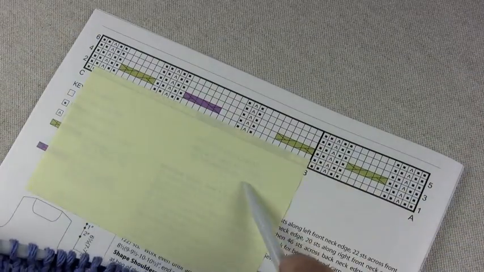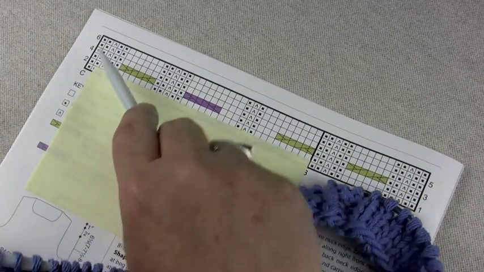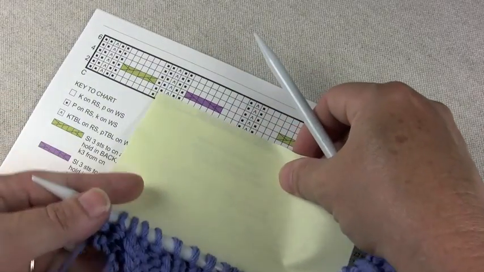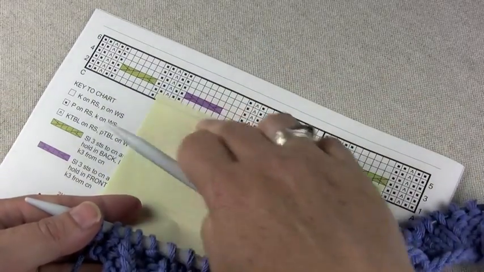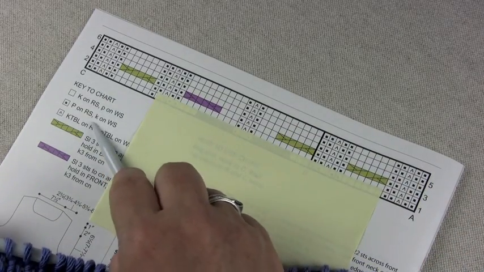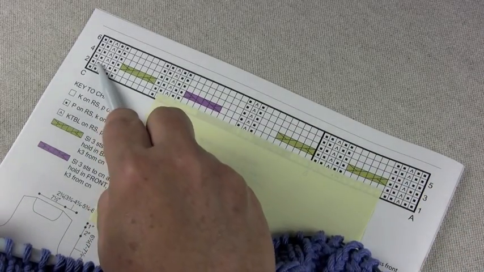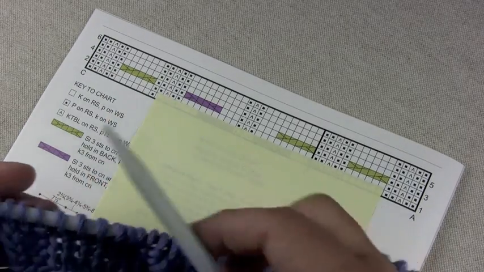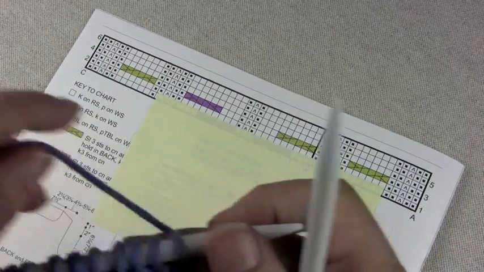So even though this is a wrong side row, it's worth looking at. Actually, I don't want to cover the key, do I? This will help you out. Okay, so the first two are the squares. We're on the wrong side, so we're going to knit them. So knit, knit, the chevron on the wrong side, purl through back loop on wrong side. So I turn to work over.